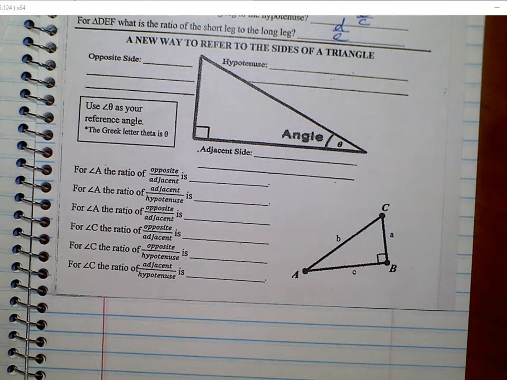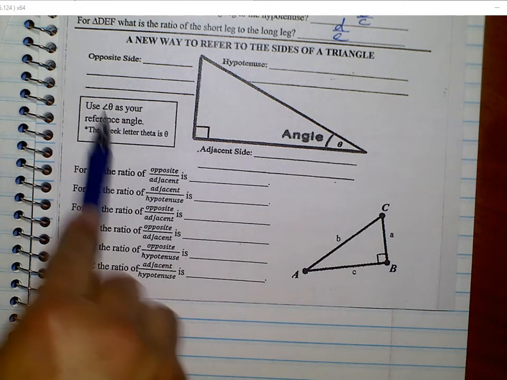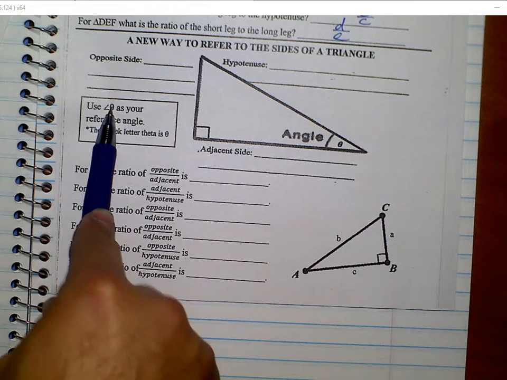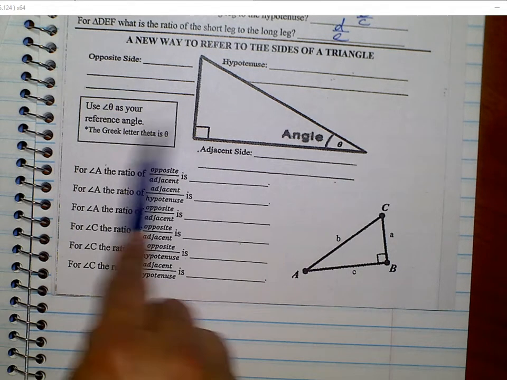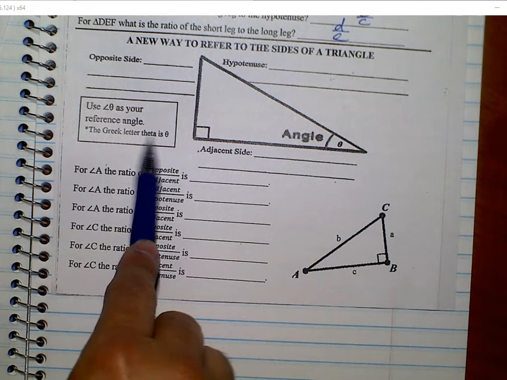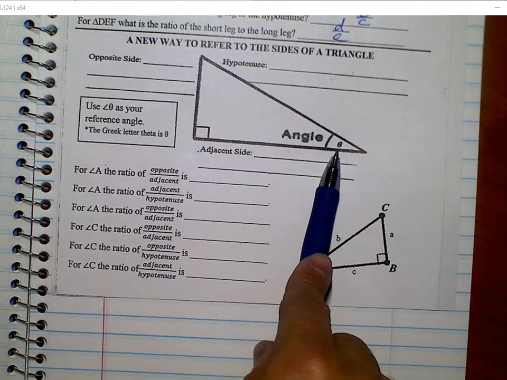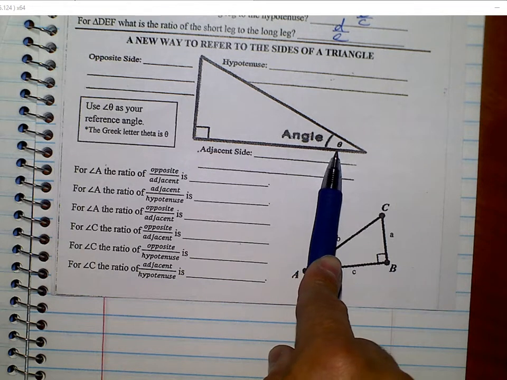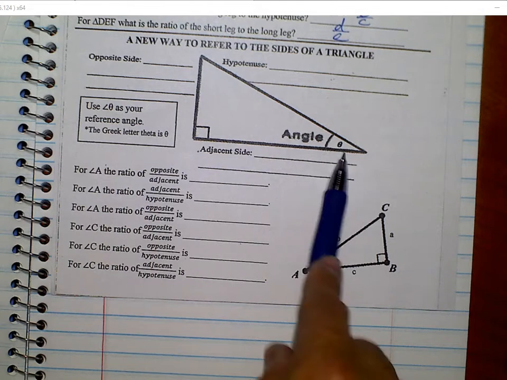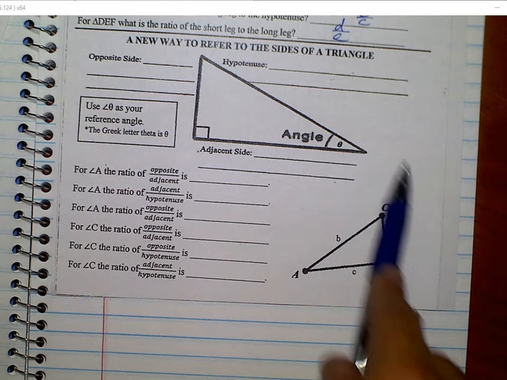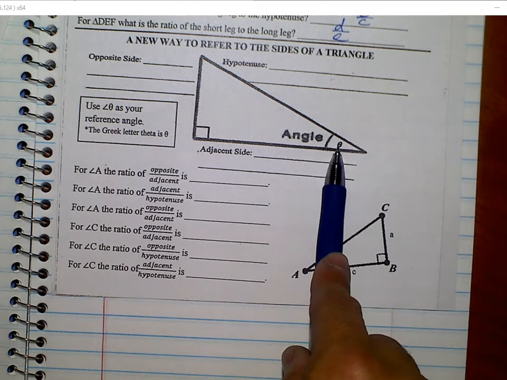All right, new way to refer to the sides of a triangle. Okay, so this right here says use angle theta. That's the Greek letter theta. This is how to spell it. It's this symbol. It's a circle with a line through it that goes left and right. Supposed to replace a question mark? Yes, it replaces a question mark, or it replaces like an x value.